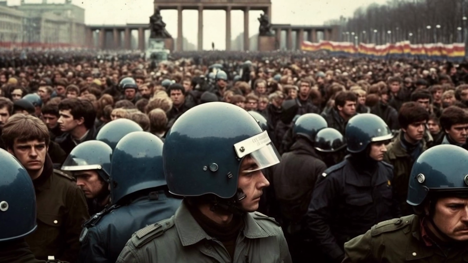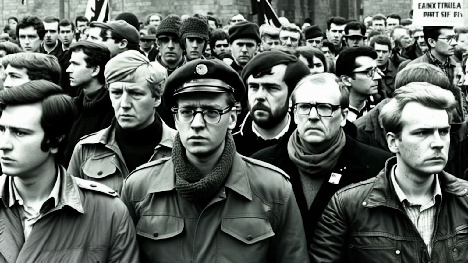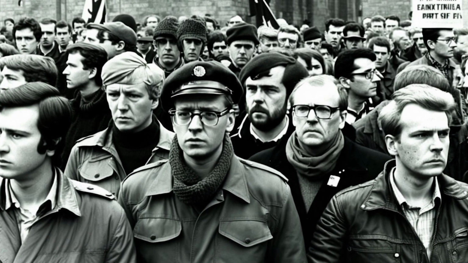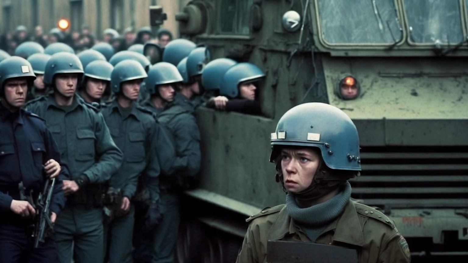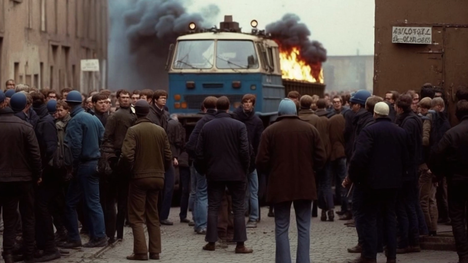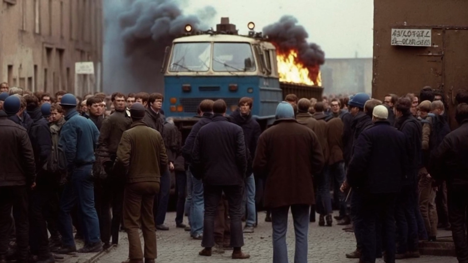The news spread quickly, and protests erupted across East Germany, with demonstrators calling for greater political freedoms and an end to the communist government. The government responded by sending the police and the military to try to quell the protests, but this only served to galvanize the movement further. As the protests grew in size and intensity, the government was forced to make concessions, including the resignation of the longtime leader of East Germany, Erich Honecker.